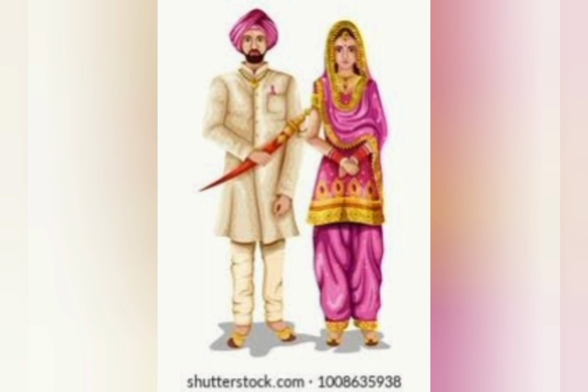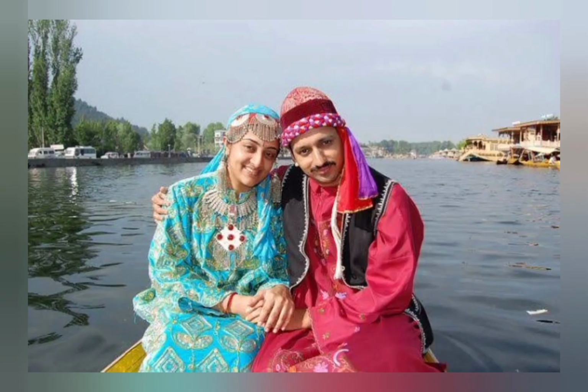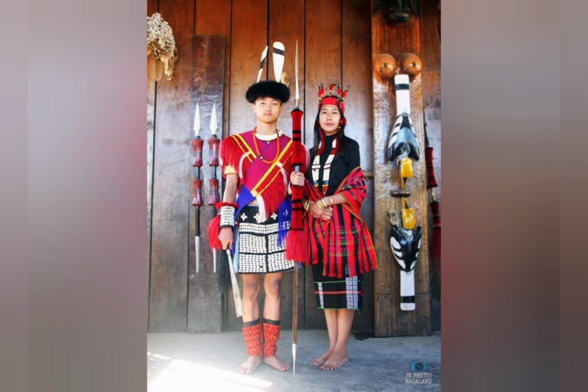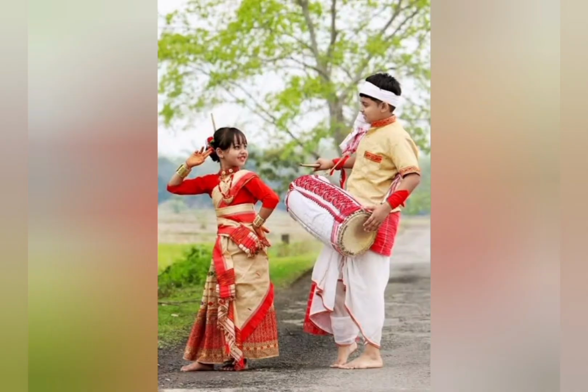So here are a few pictures. A man and woman in Punjabi clothes, in Gujarati clothes, in Kashmiri clothes, in Nagaland clothes, and Assamese clothes.